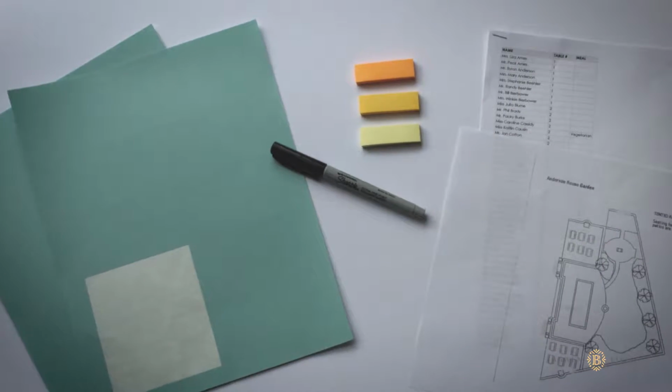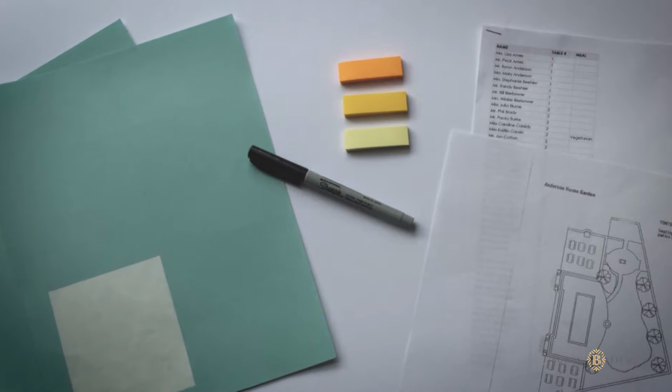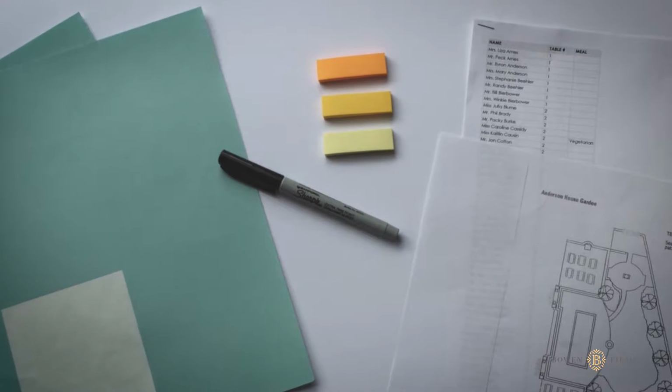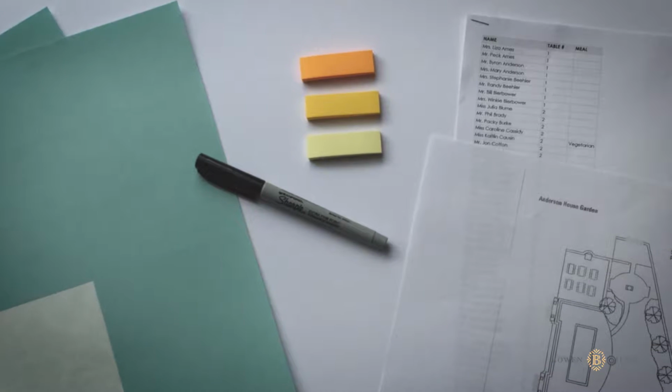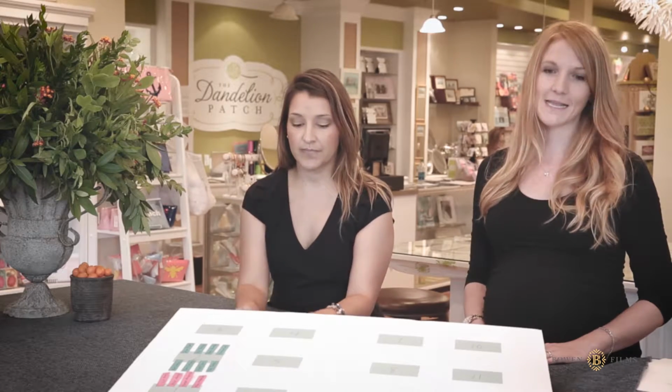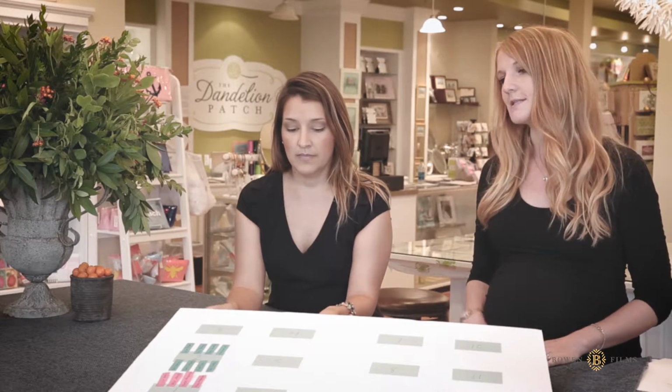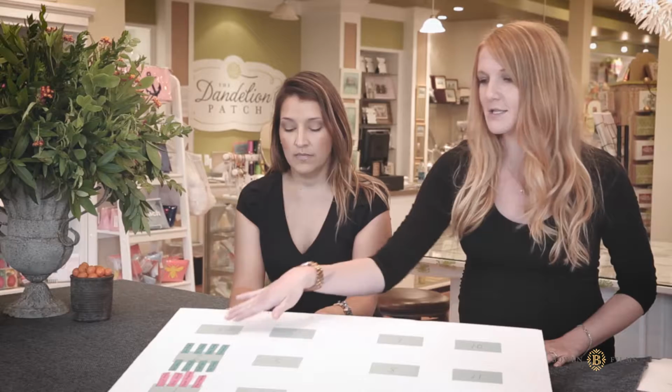These are the supplies you'll need to create your seating chart. You'll need your guest list, a large piece of foam board, a copy of your venue layout, Post-it flags in different colors, stickers that correspond to your table shape, or you can draw the shapes directly on your foam board, and a Sharpie marker.